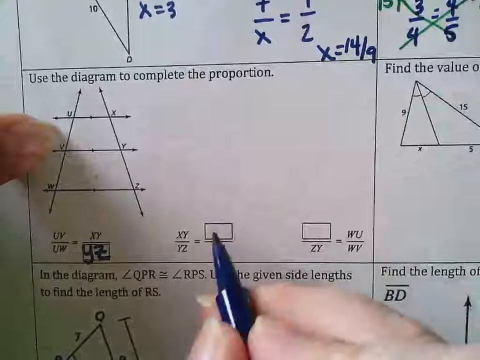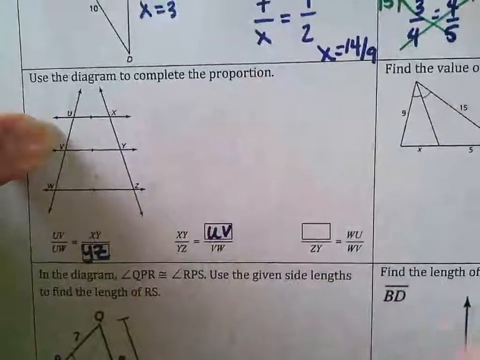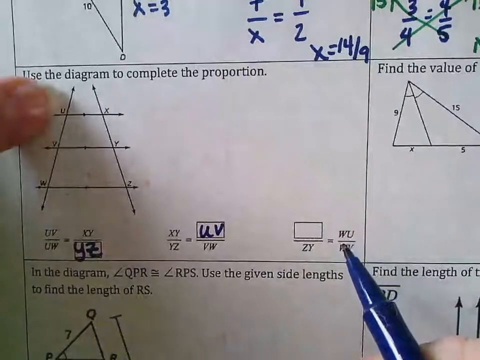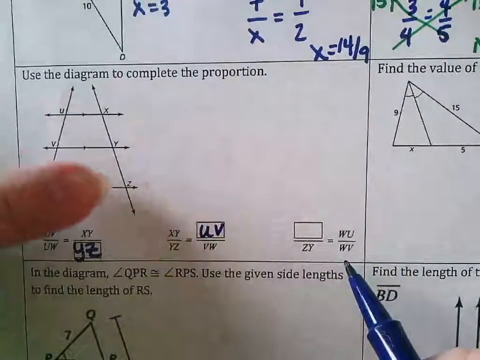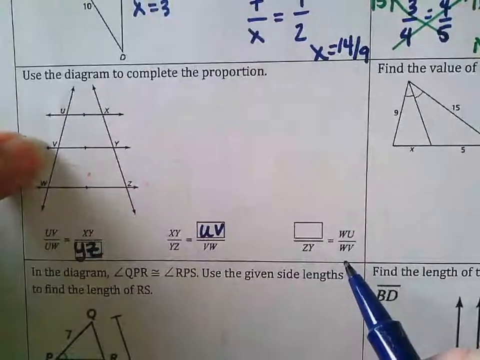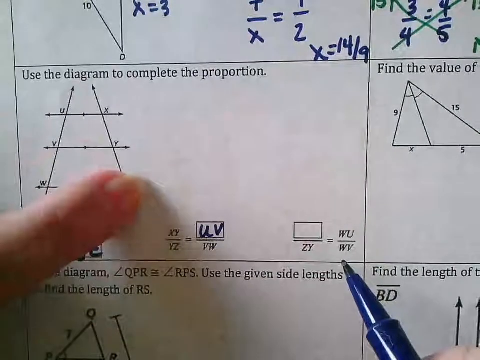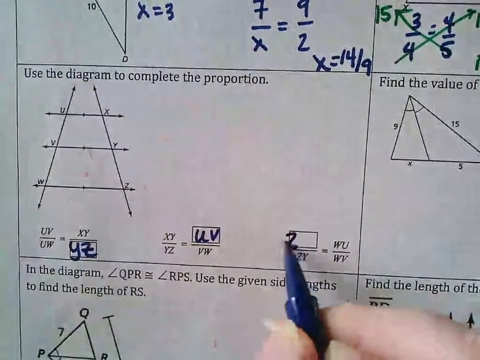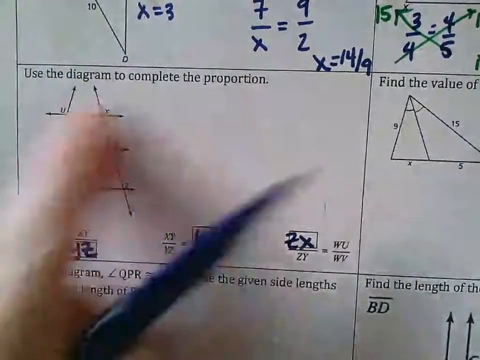So UV. And this one here, WU, the whole thing, WV, part of it, is to ZY, part of it, is to ZX, the whole thing. So you can see how you can do that and set up proportions.